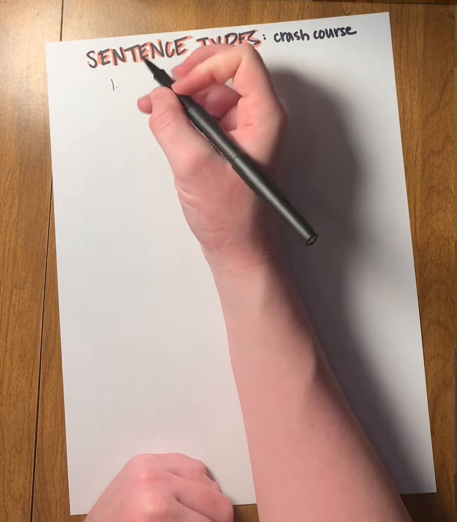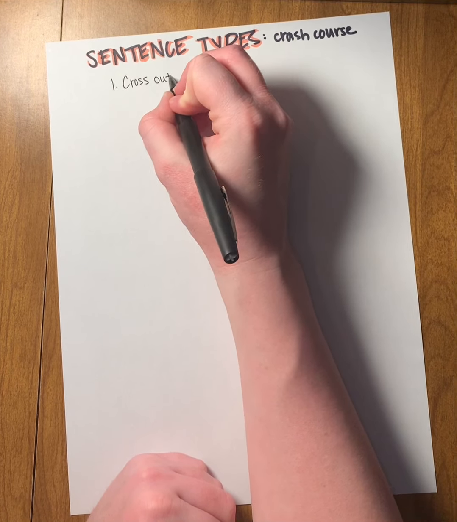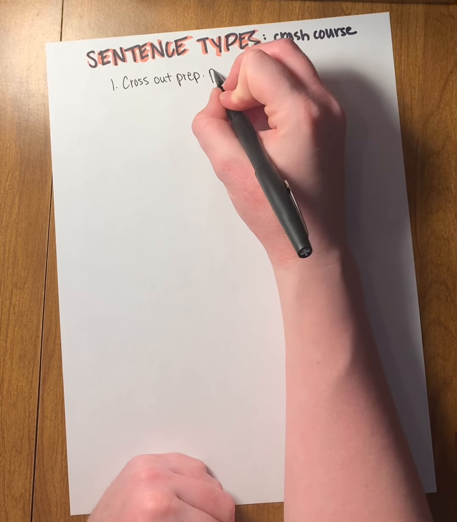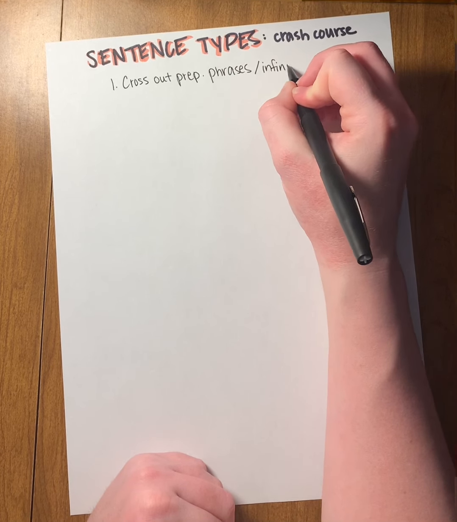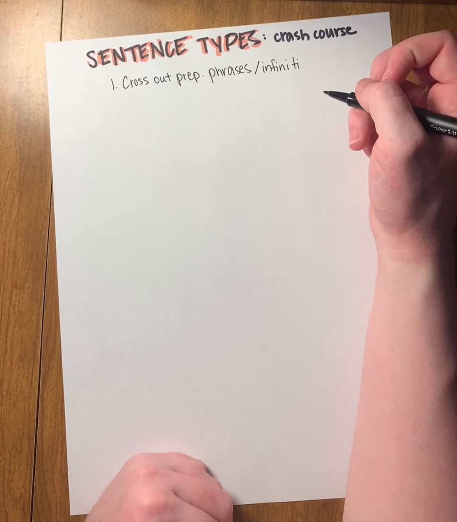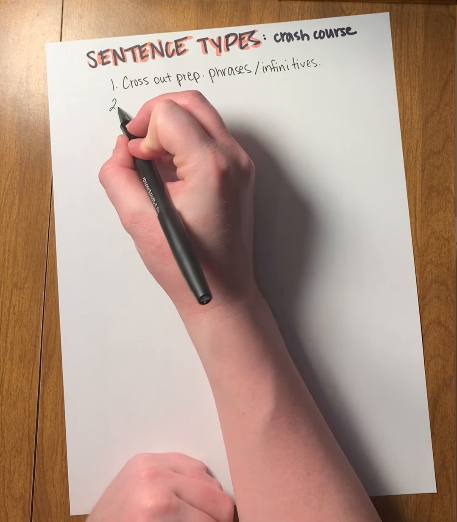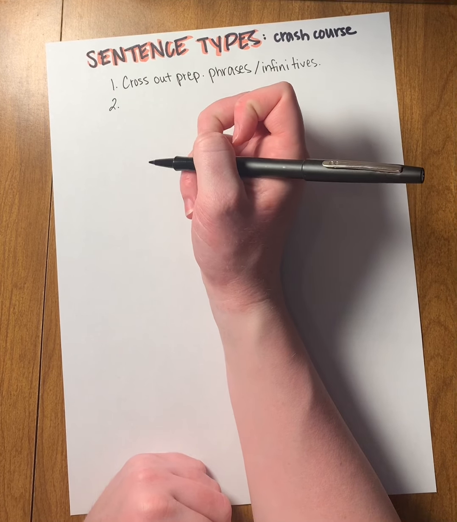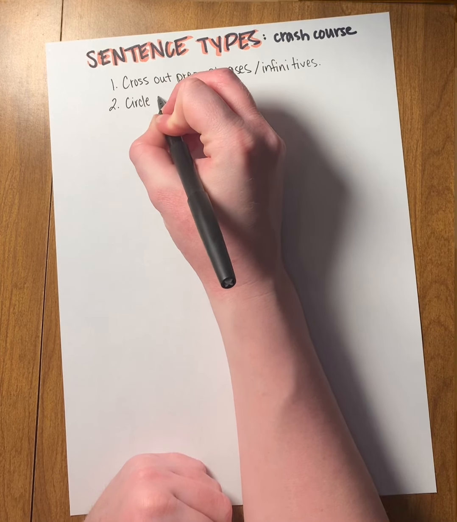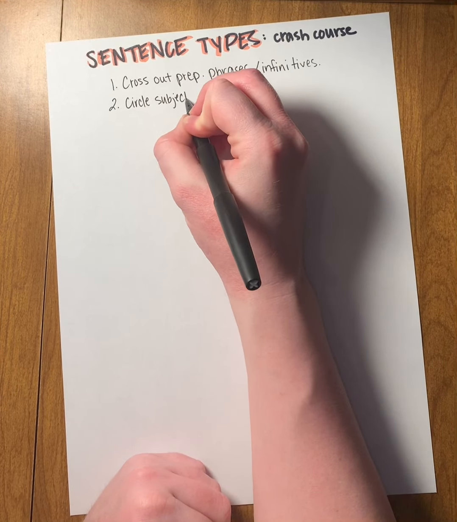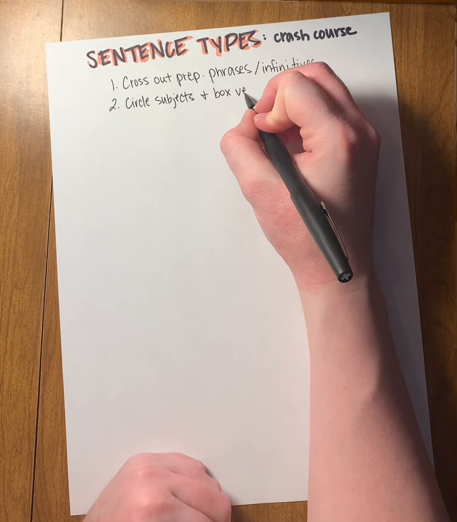our page here. Step 1, we want to cross out prepositional phrases and infinitives. So anytime you're trying to identify a type of sentence, we're going to cross those things out. They are not going to help us identify our sentence. Step 2, second thing we're going to do, we're going to circle subjects and circle verbs. Okay, you might choose to identify these in different ways. Maybe circle the subjects and box the verbs.